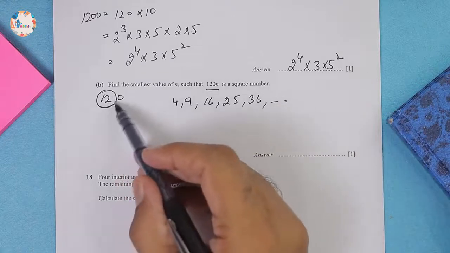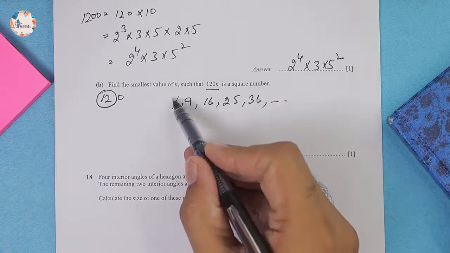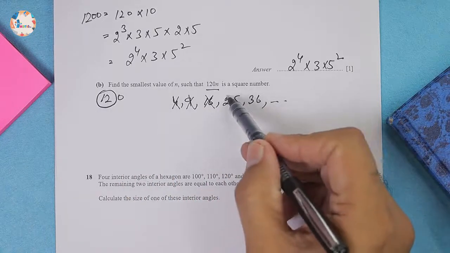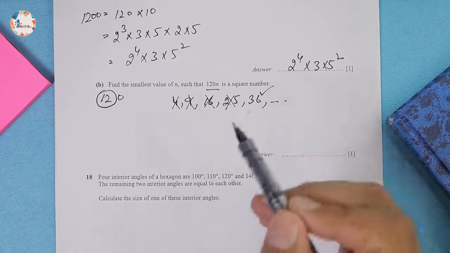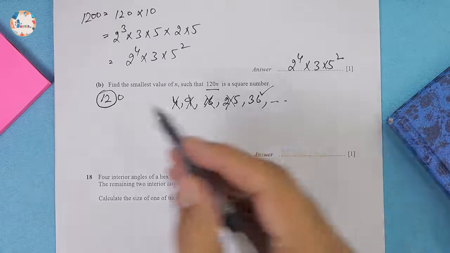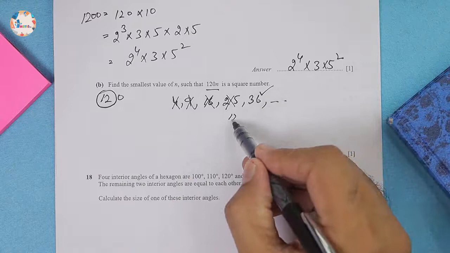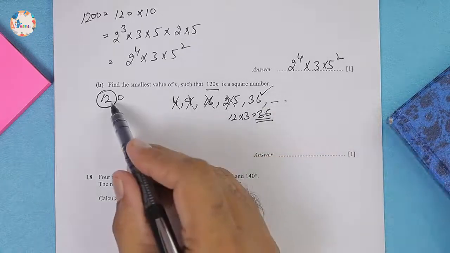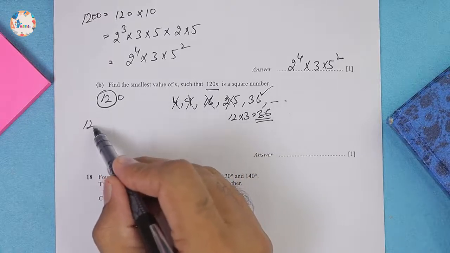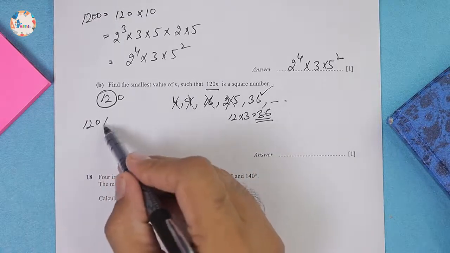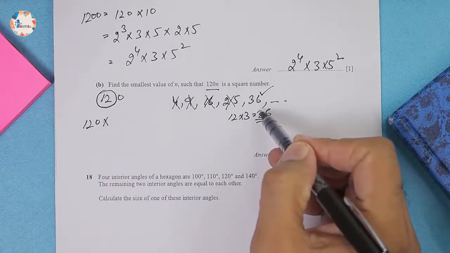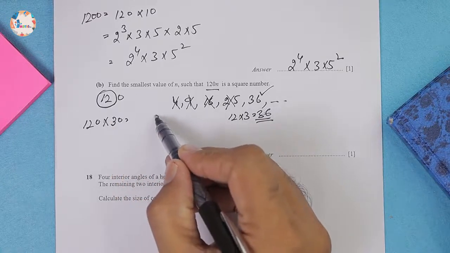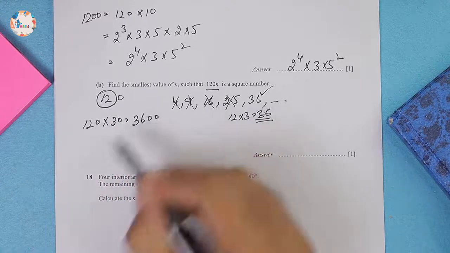Now from 12 we cannot get 4, we cannot get 9, we cannot get 16, we cannot get 25, we can get 36. 36 means 12 multiplied by 3. So 12 multiplied by 3, we can get 36. Now if we multiply 120 by 30, we will get 3600.